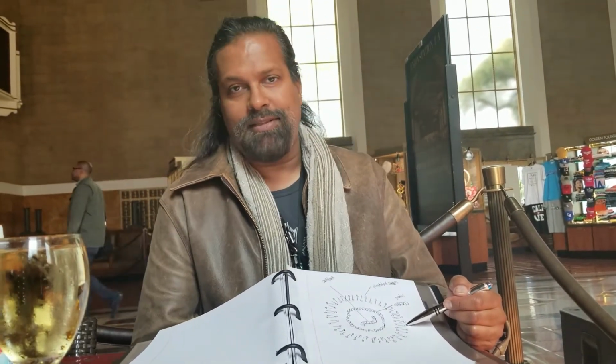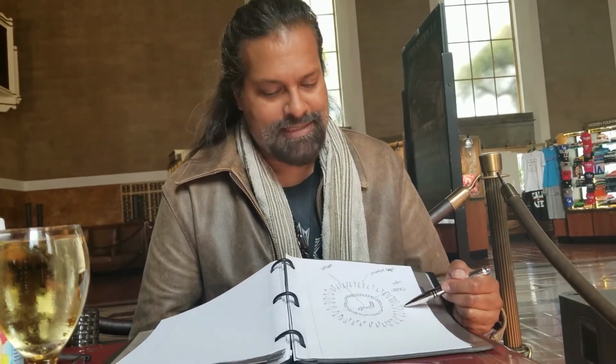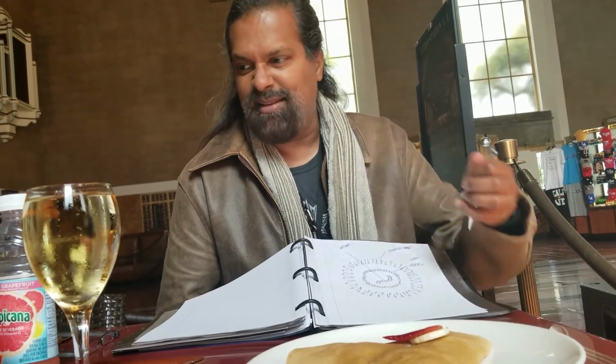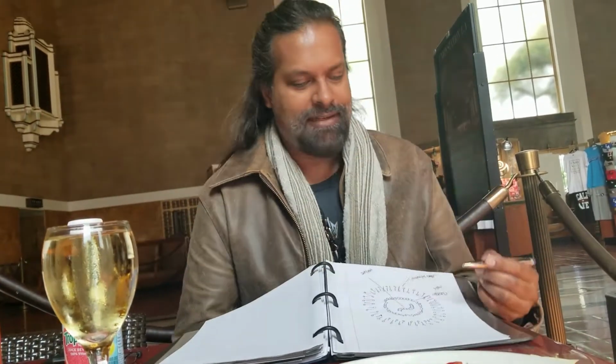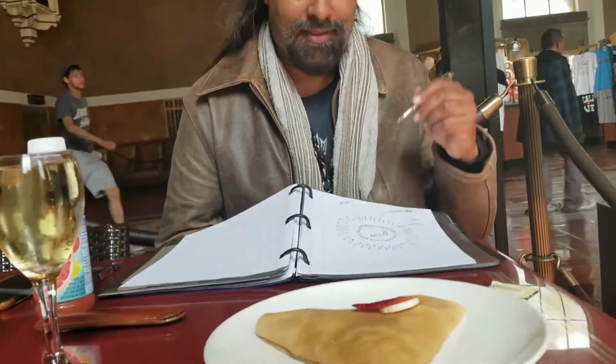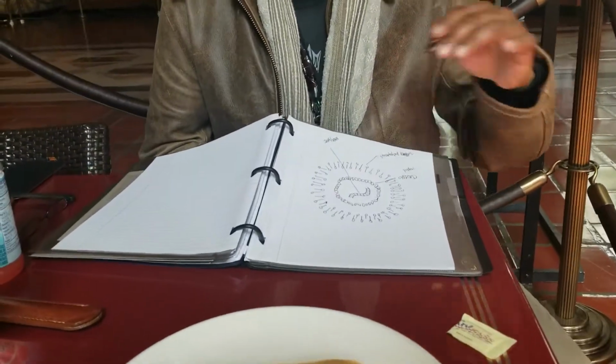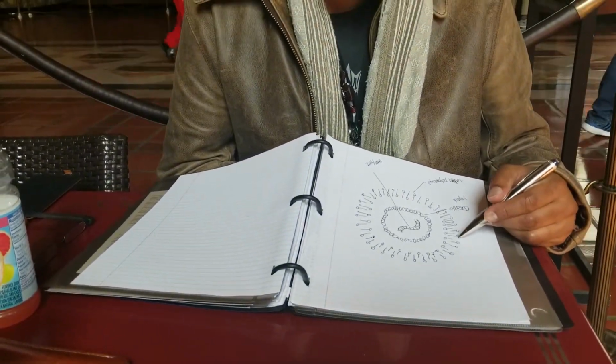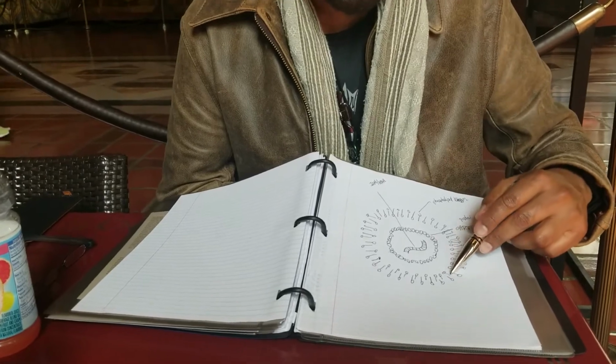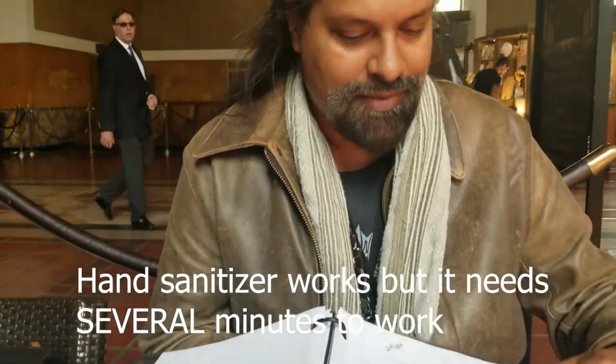I will tell you one little bonus is that the same kind of alcohol hand sanitizer that you can get, believe it or not, for this particular virus, which we'll talk about soon, hand sanitizer actually kind of destroys this outer layer right here.